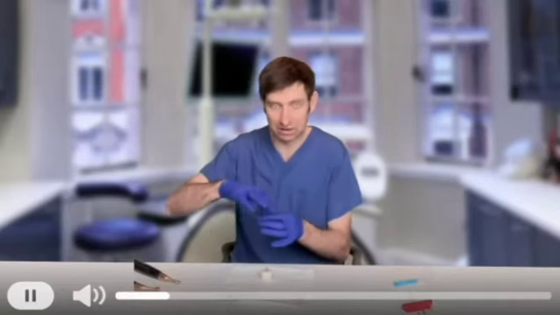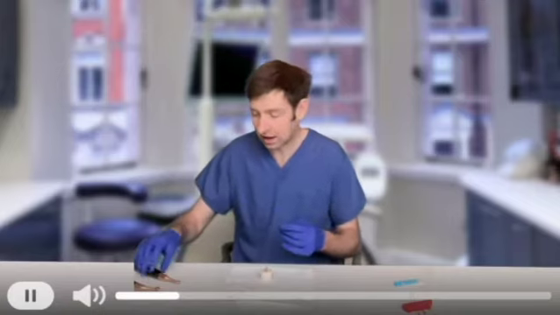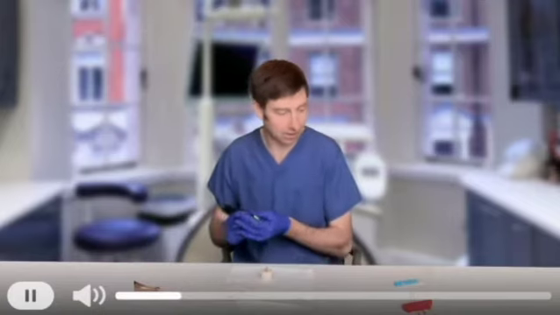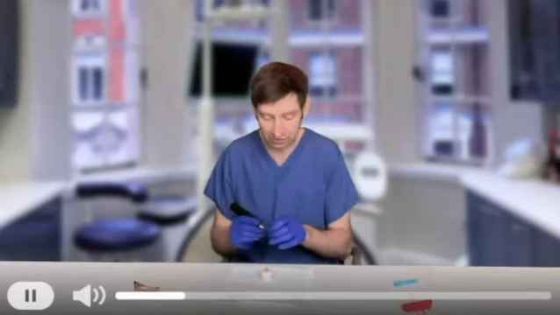So you just want to place it passively into the canal, 1, 2, 3, and just try and reposition the entrance. You don't want to bring that file deep down into the canal, so you're just removing an excessive amount of dentin.